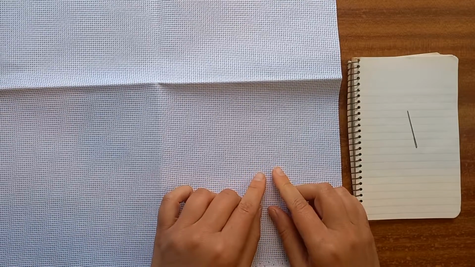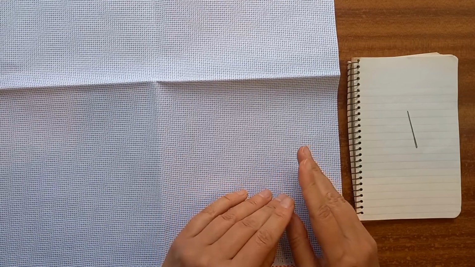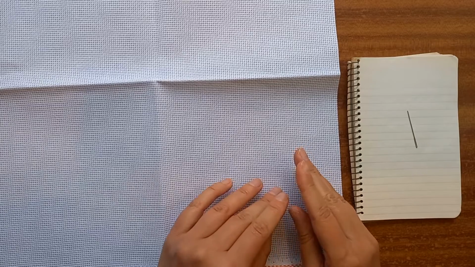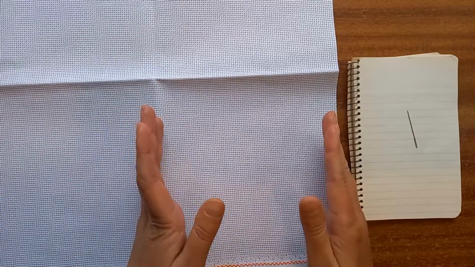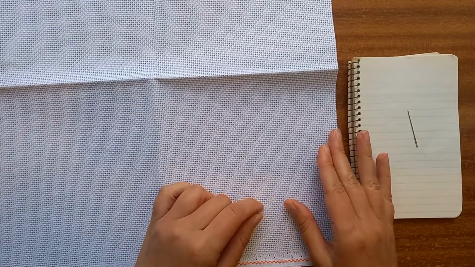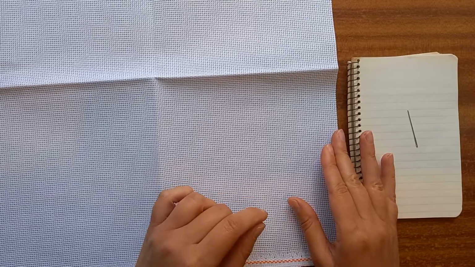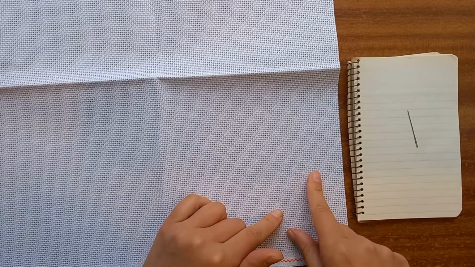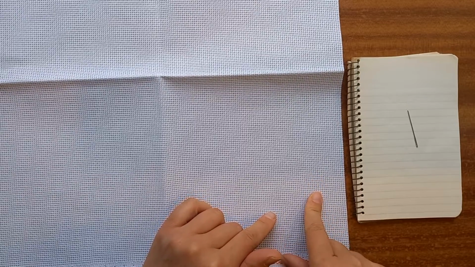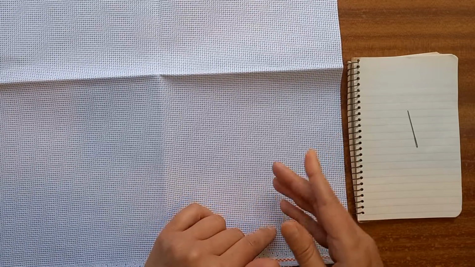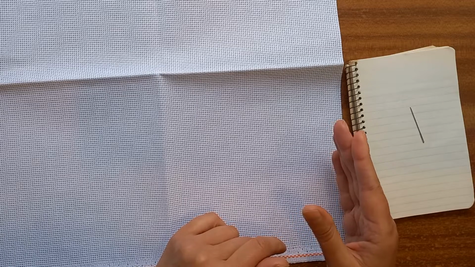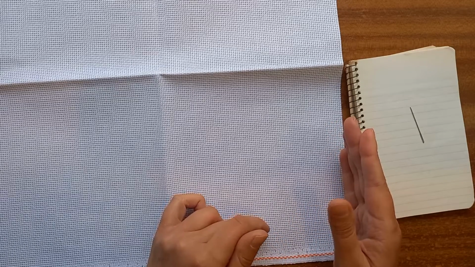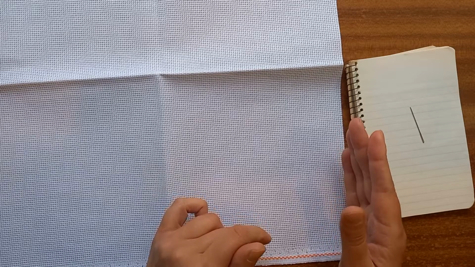Over time, people develop personal preferences. 11 count can be a good place to start, but it is normally aimed for children. This is 14 count Aida. This is considered the standard. It's the Aida that is going to be available the most in most shops, and it is what you should start on as a beginner. I recommend that. My patterns all have sizes given for 14 count Aida, but I will explain how the sizes are calculated, and so you can calculate the size of Aida that you need for any count, any pattern.